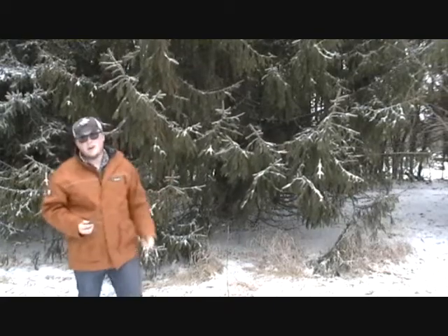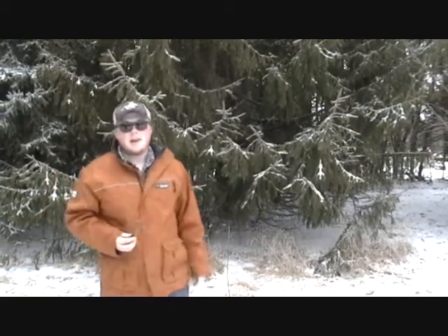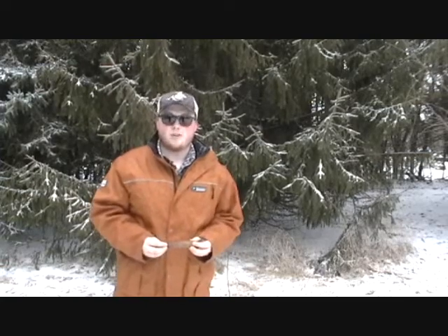Because of this, it's a very common species used in windbreaks, and it's also very good at coping with urban environments.